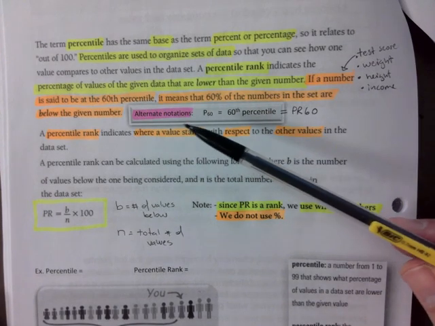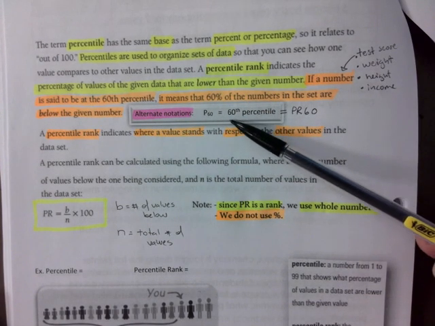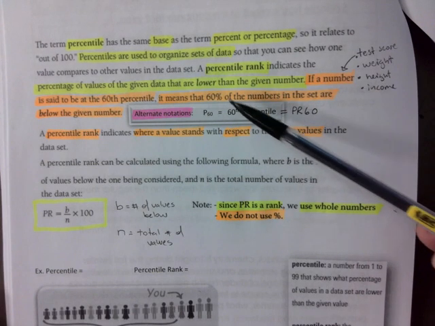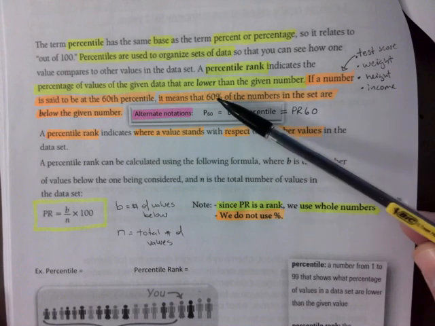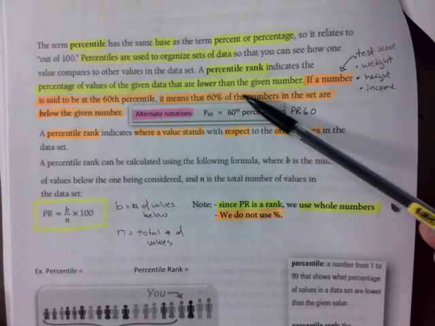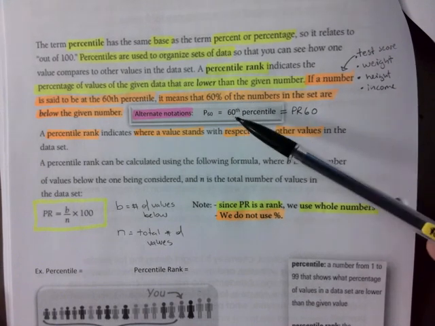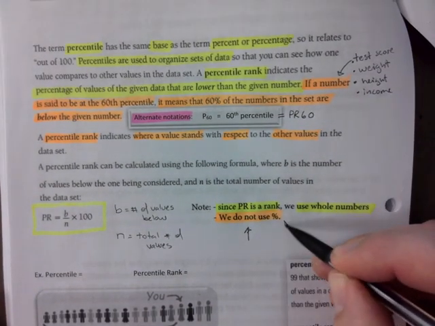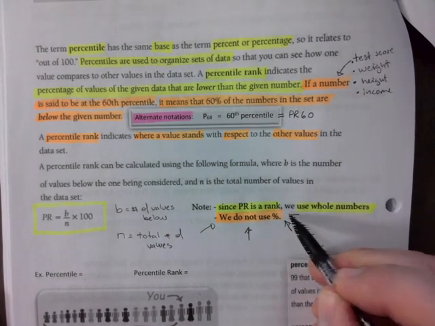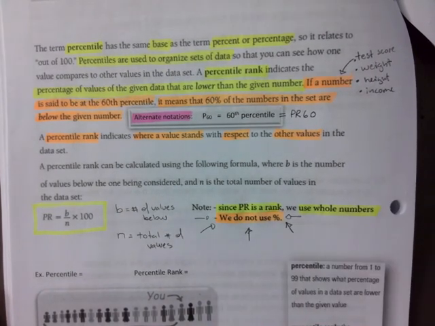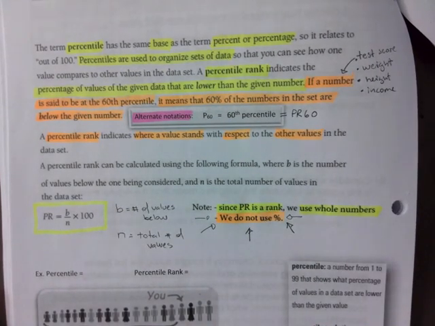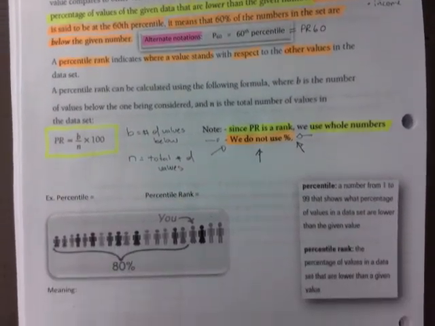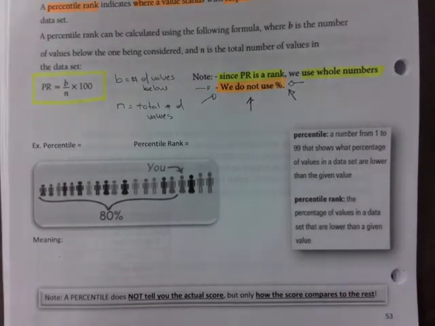So for percentile, we just say like 60th or 61st or 70th or something like that, which means that the 60th percentile would say that 60% of the values are below it. But we do not use percentage. I'll put arrows everywhere. Look over here. Don't miss that part. If you want full marks. If you don't care about full marks, then you'll lose half a mark if you put percentage next to it.